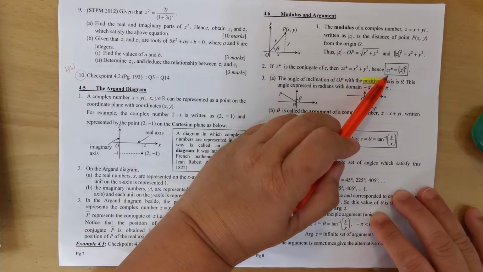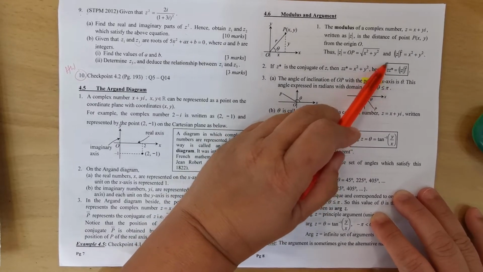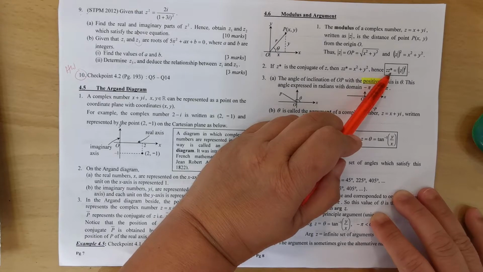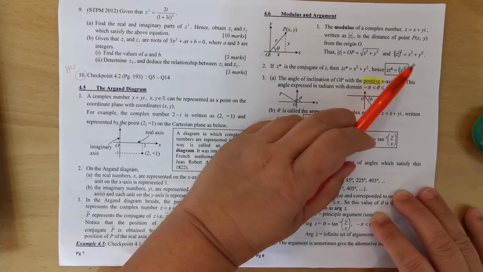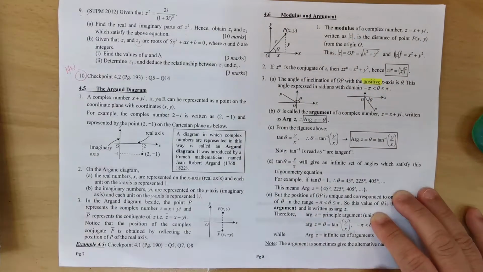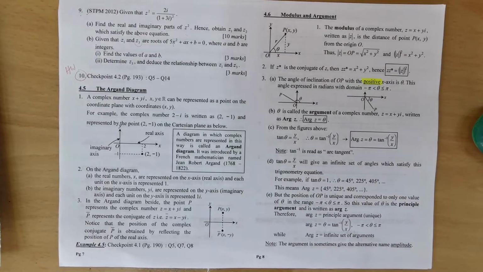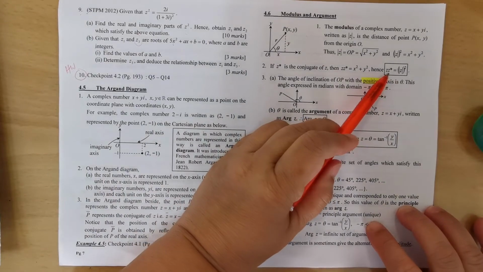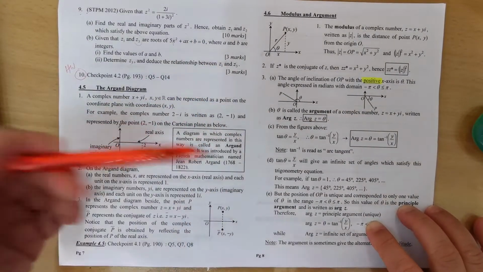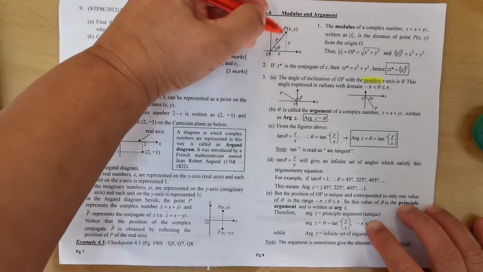From here, we can make one statement: the product of a complex number with its conjugate is the same as the square of the modulus of the complex number. We get this statement. All right. Okay, number 3. So now we know what modulus is, the length of this line.